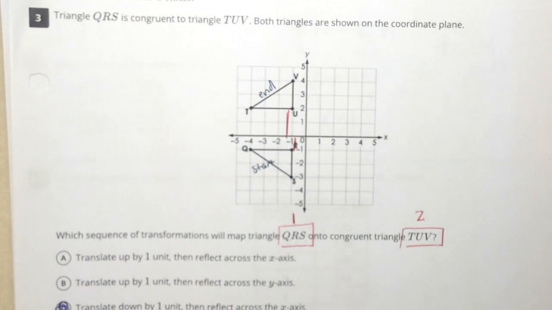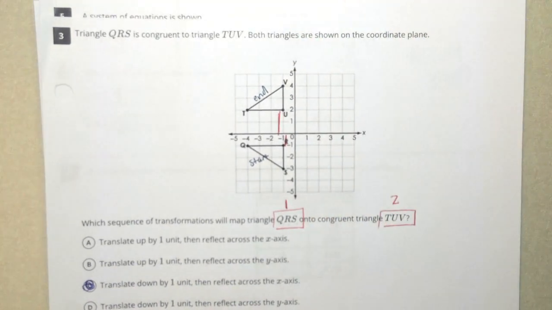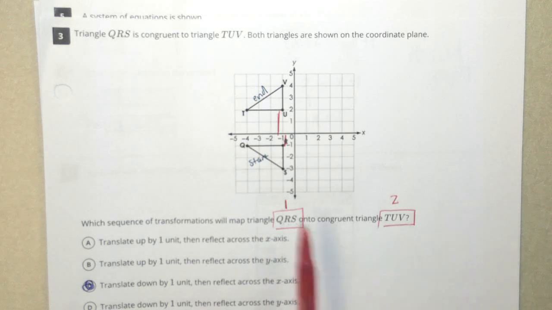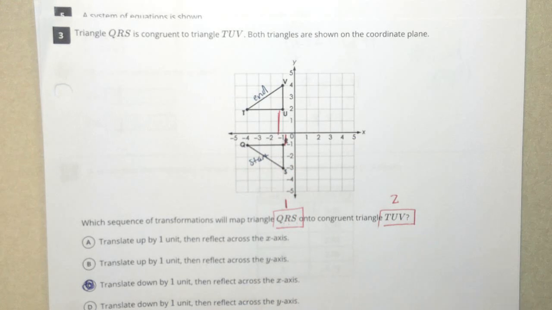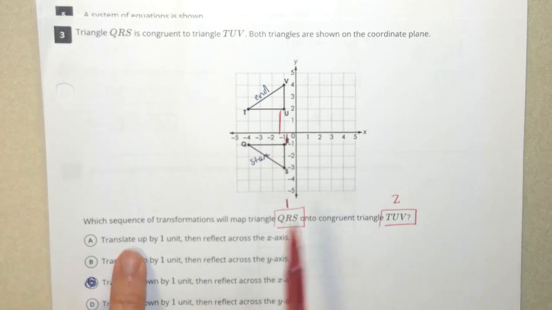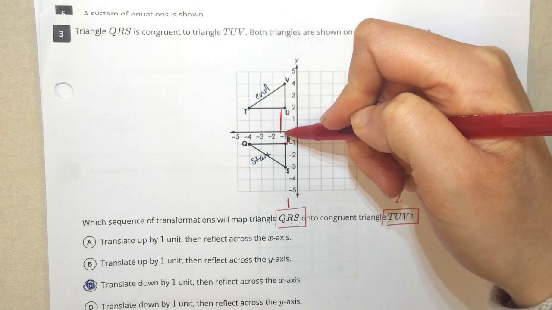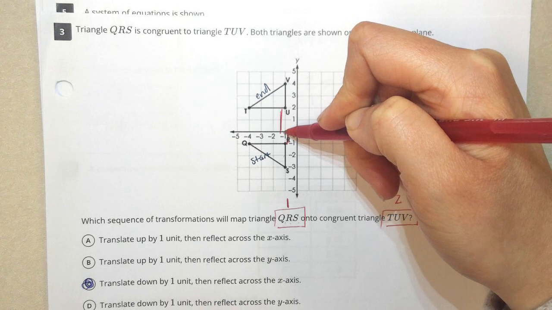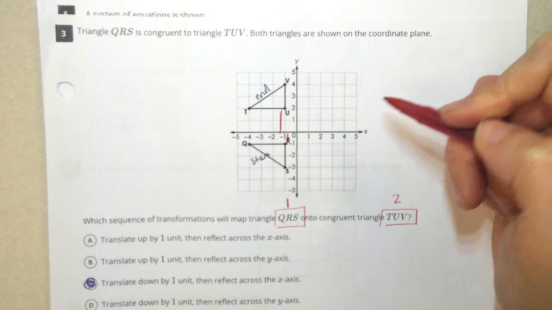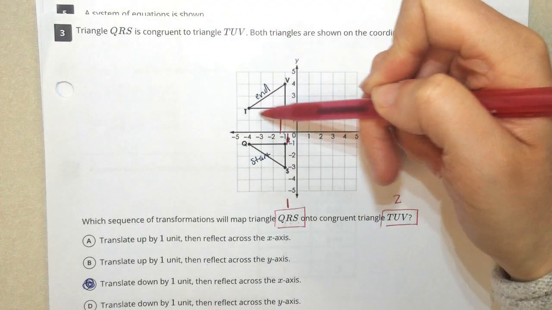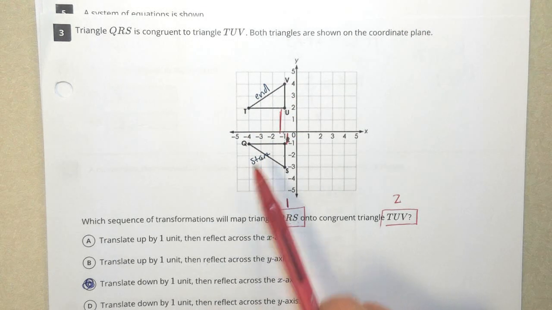Number 3, on this one, when I looked at this, I always like to pay attention to what it says as this maps onto this. So the one you're starting with, this was my start, this is what I'm moving to. Okay? So if the first thing I did was translate 1 unit up, this would be here. If I reflect across the x-axis, because it's on the x-axis, it would stay the same. So that can't be it. However, I will say that some of these, if you would have accidentally started with this one instead, it could have been the correct answer. So make sure you know which one you are starting with.